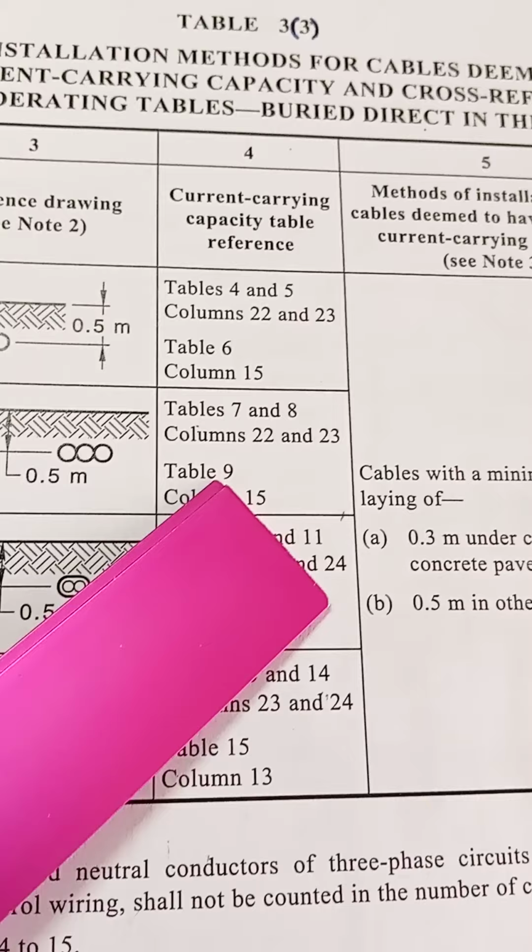Hi guys, I'm just going to make this small video about the index tables from the AS/NZS 3008 book 2017. I've had some guys who look at the tables but don't understand the breakdown of how they work in the columns and all that. So first thing I'm going to do is look at this one here, table 3.3, which is to do with underground, buried direct in the ground, but just look, the four tables are the same. The information is the same and all that stuff.